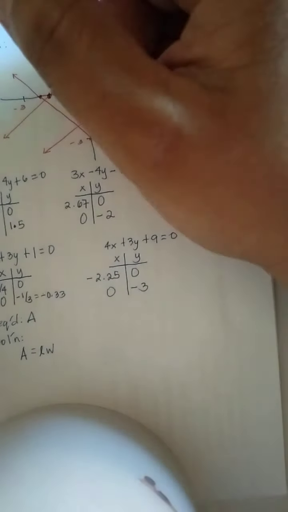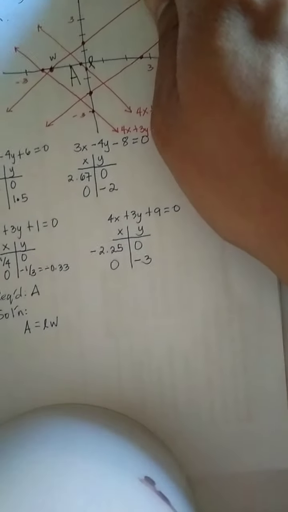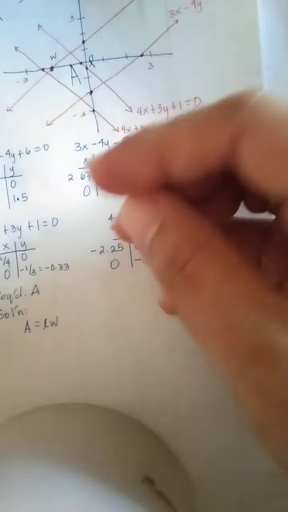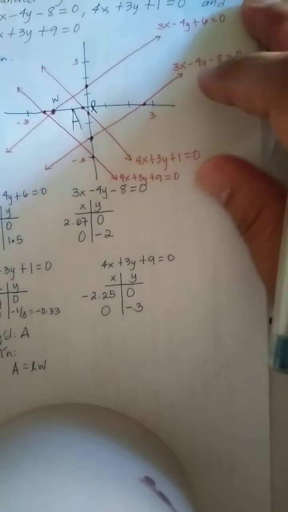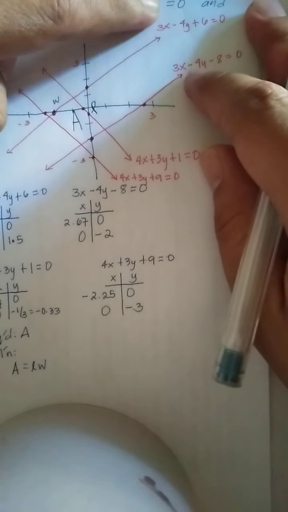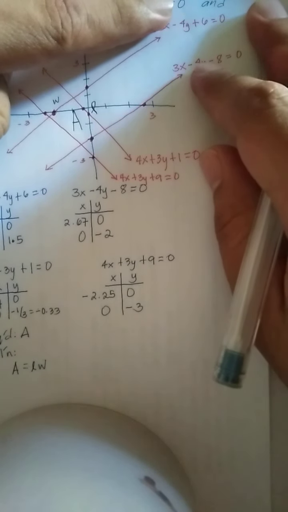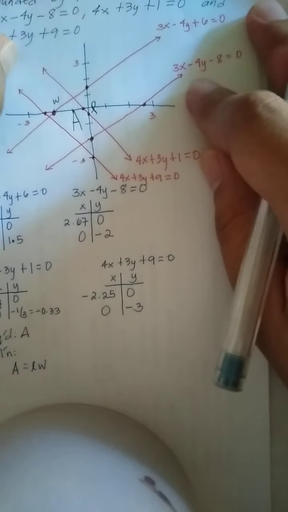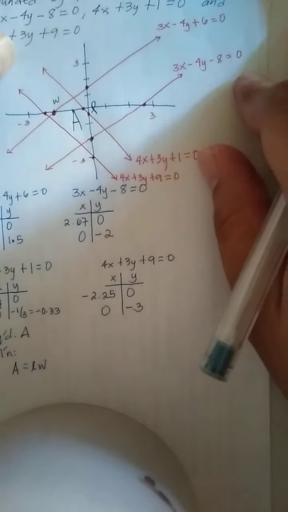Now let's solve individually the length and the width. What about the L? Going back to the problem, L is just the distance between the parallel lines 3x minus 4y plus 6 equals 0 and 3x minus 4y minus 8 equals 0.